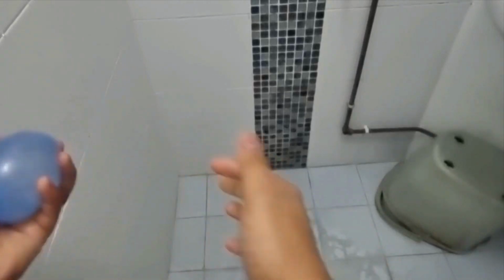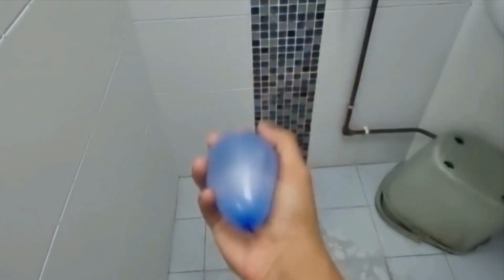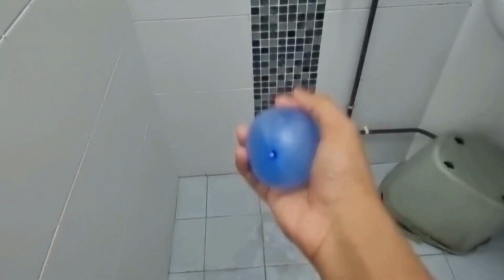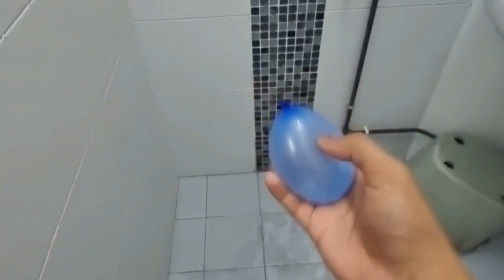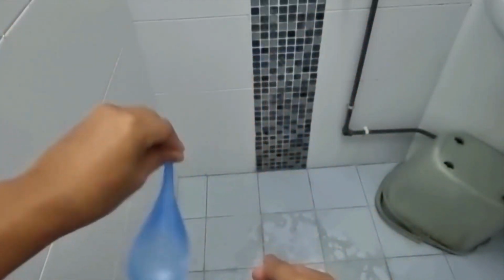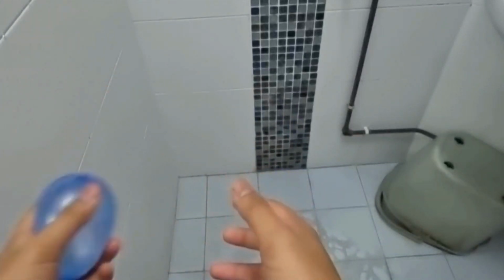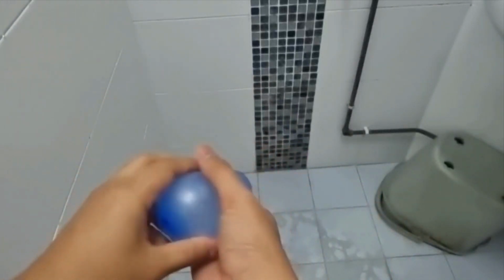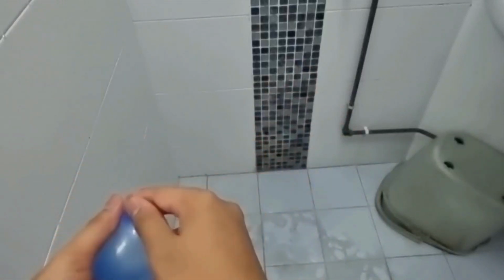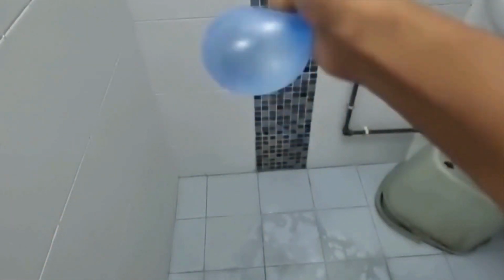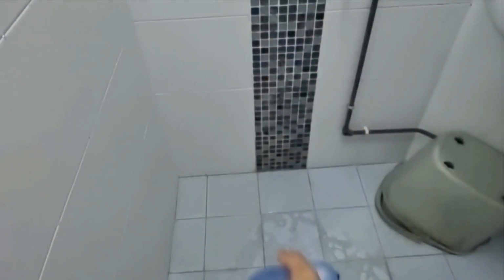For this experiment, we will be using this balloon filled with water. Now, each balloon weighs approximately 50 grams or 0.05 kilograms in standard notation. We'll be dropping about 5 balloons from 3 different heights and record down the average time it takes to fall from those different heights. And with this, we can determine how much of the initial potential energy is converted into the final kinetic energy.